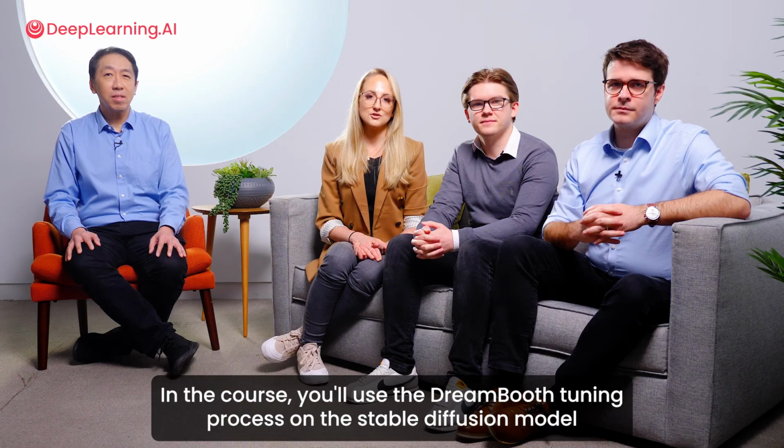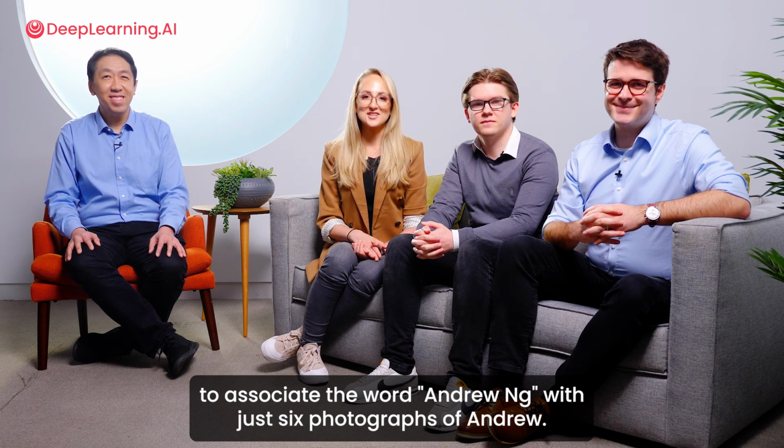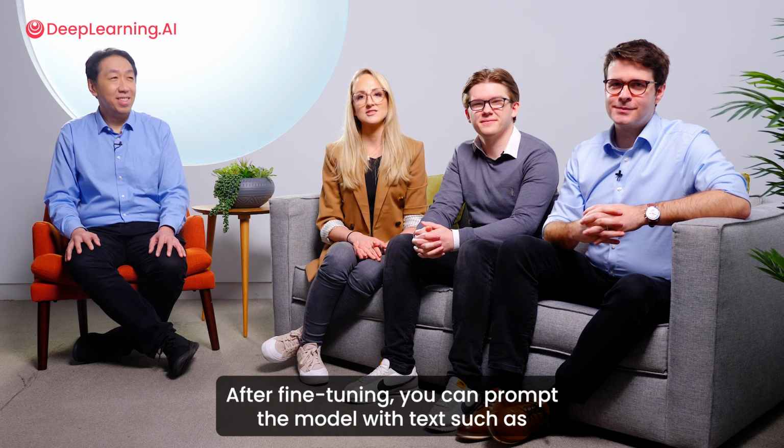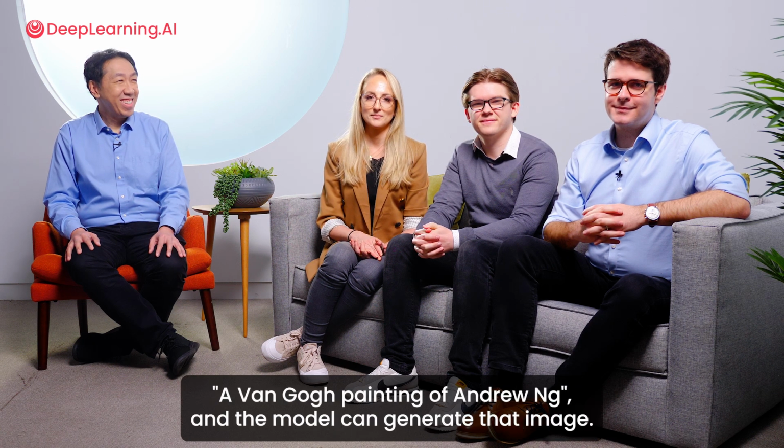In the course, you'll use the DreamBooth tuning process on the Stable Diffusion model to associate the word Andrew Ng with just 6 photographs of Andrew. After fine-tuning, you can prompt the model with text such as a Van Gogh painting of Andrew Ng, and the model can generate that image.